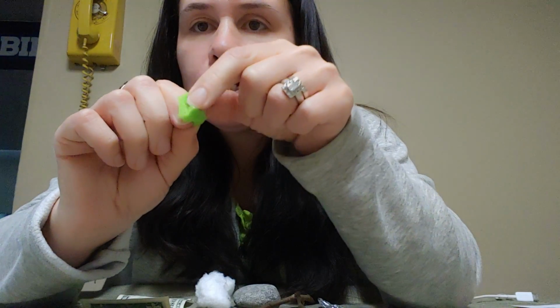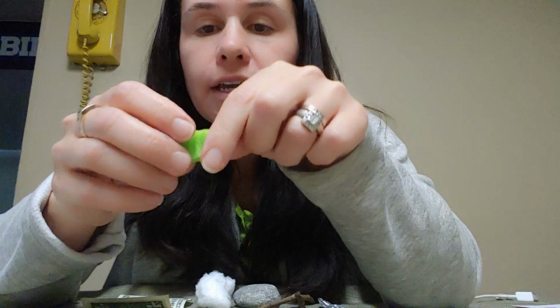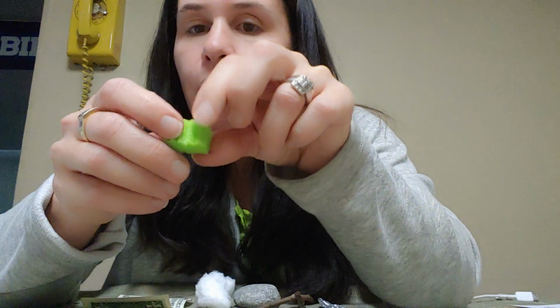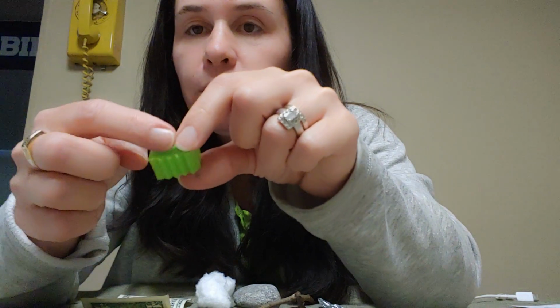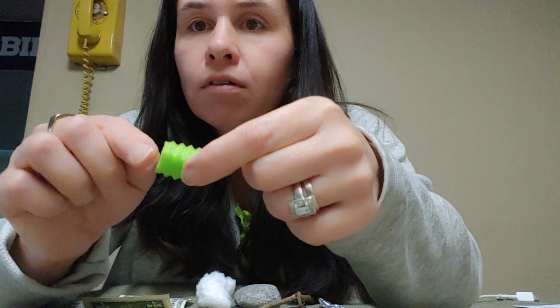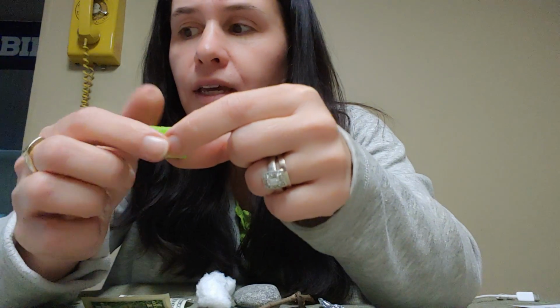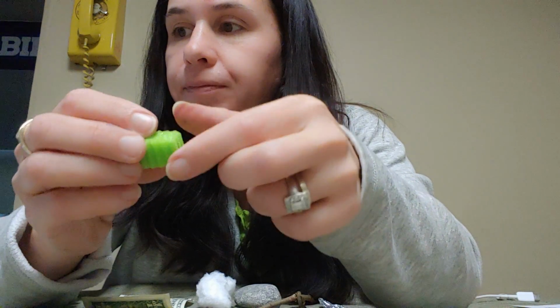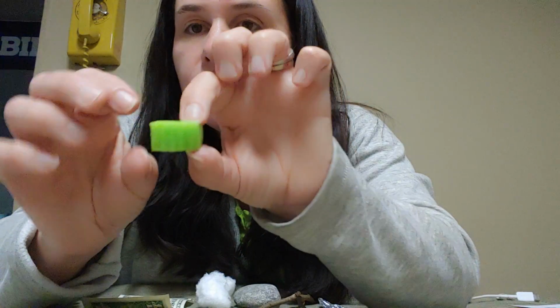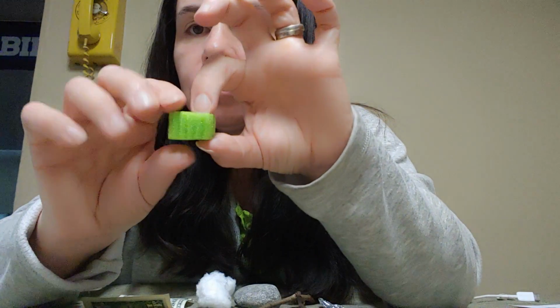Well, I'm squishing it, bending it, so it's not very hard. How about the texture? That's something we feel, remember? Well, it's smooth on 3 sides, and then bumpy on the other side. Okay, and it's kind of shaped like a rectangle. So those are the characteristics, the properties of this little sponge.